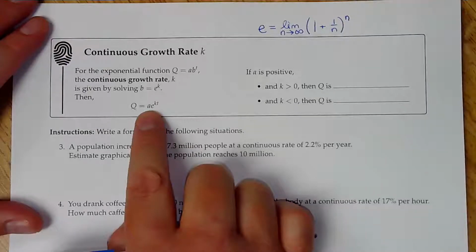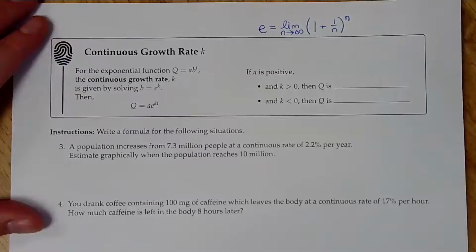That A still has the same function. It's still our initial or starting value, still the y-intercept. But now we replace b with e^k, so we get this continuous growth rate, or continuous decay is also a possibility here.